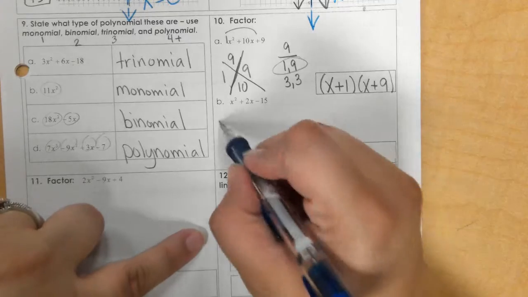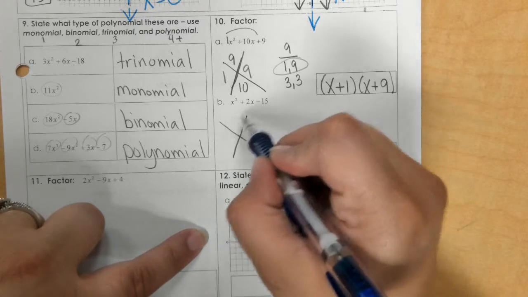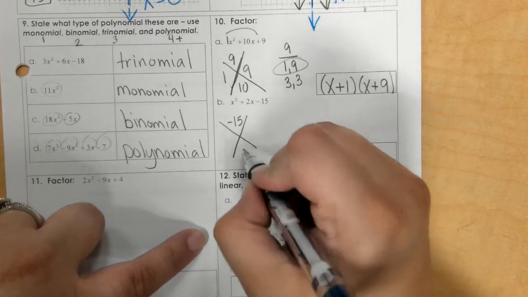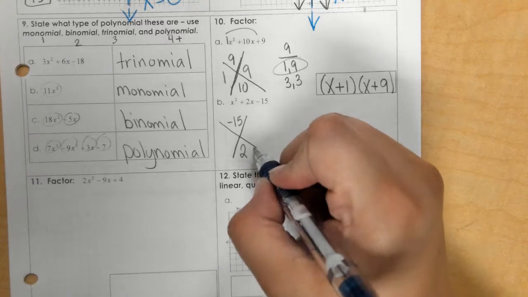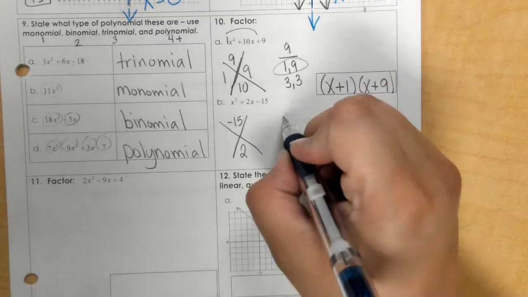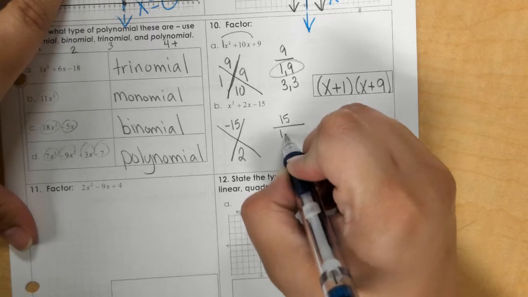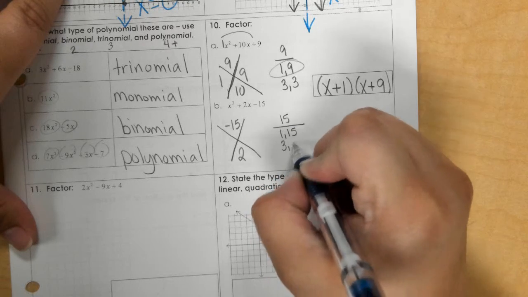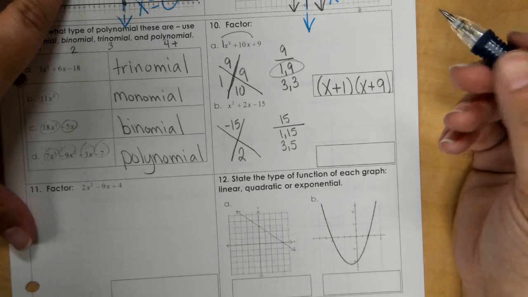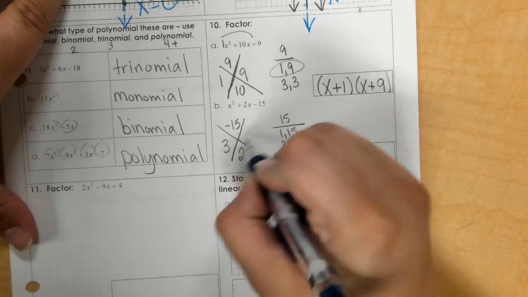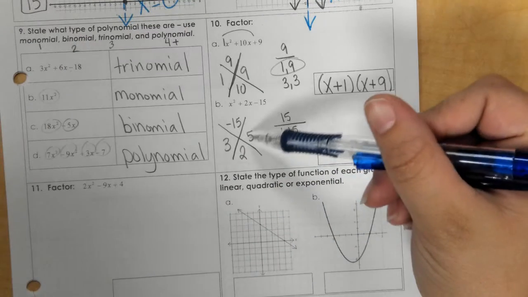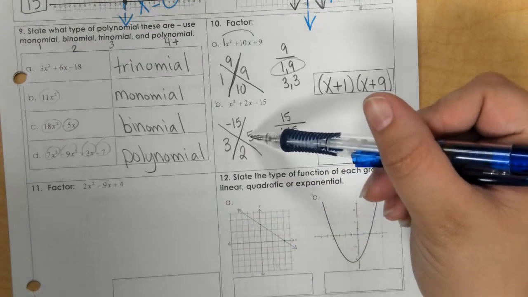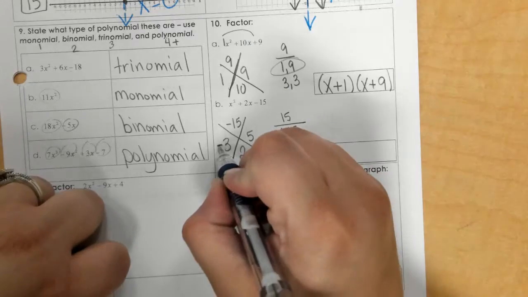In part B, I do x factor, that's negative 15. And I'm trying to get to positive 2. So the factors of 15 are 1 and 15, 3 and 5. 3 and 5 can make 2 by subtracting the 3.